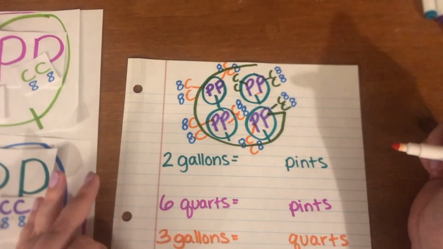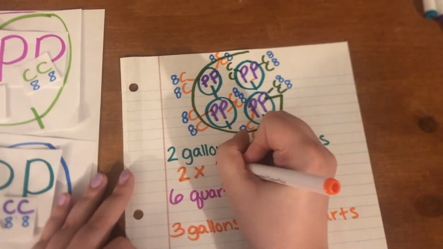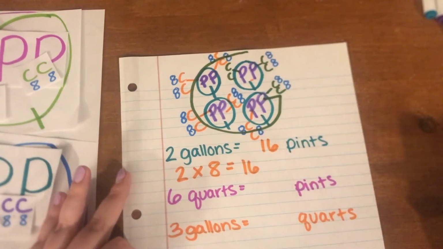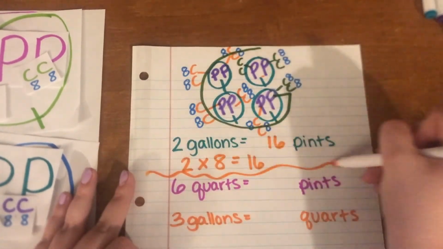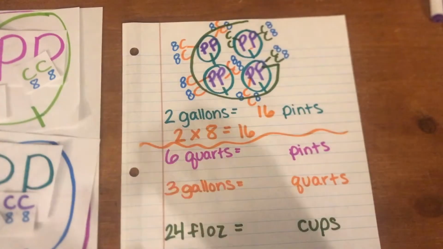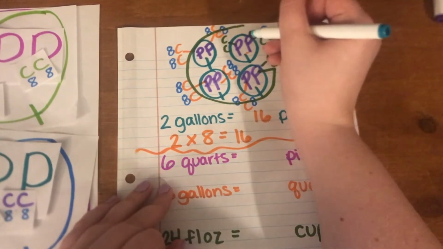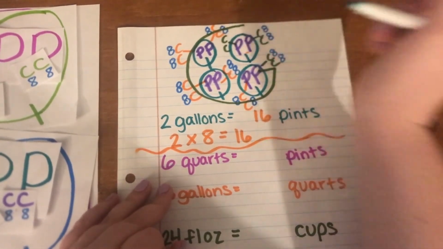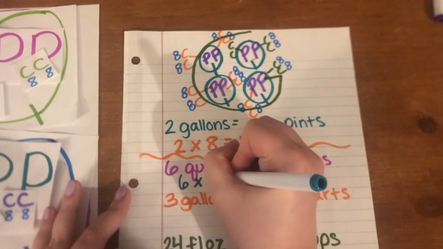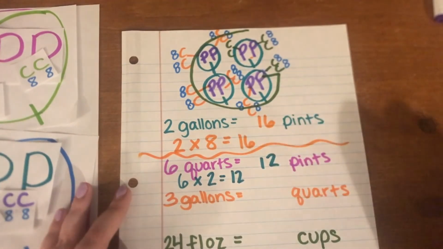So if 1 gallon equals 8 pints, then 2 gallons times those 8 pints would equal 16 pints in all. Let's look at the next question. Quarts to pints. If I have 6 quarts, how many pints do I have? Well, in 1 quart, there are 2 pints. So 6 quarts times my 2 pints would give me 12 pints in all.